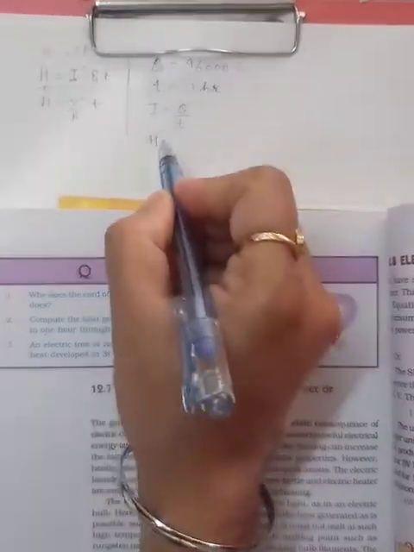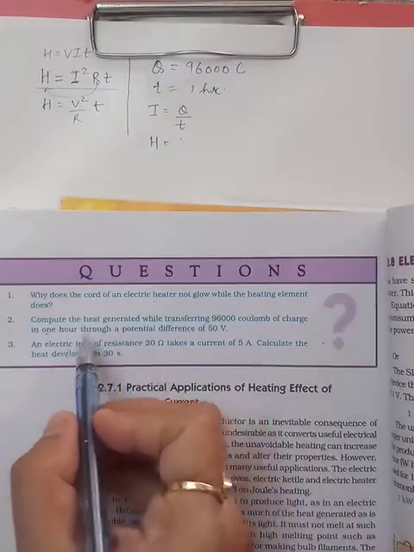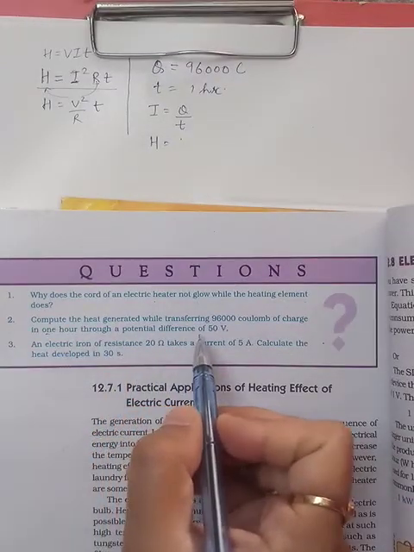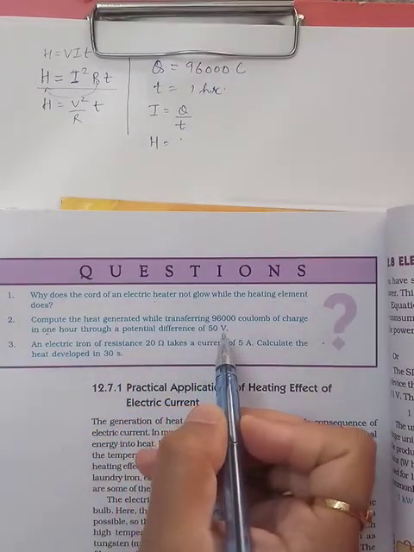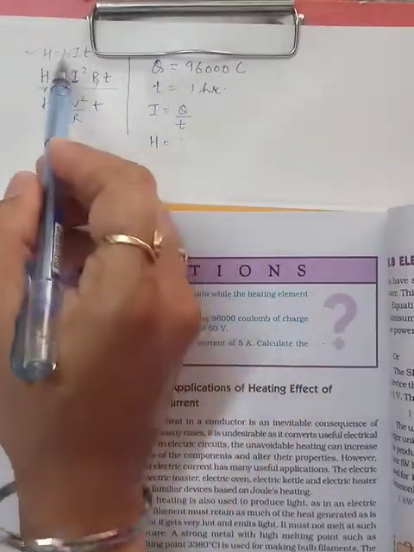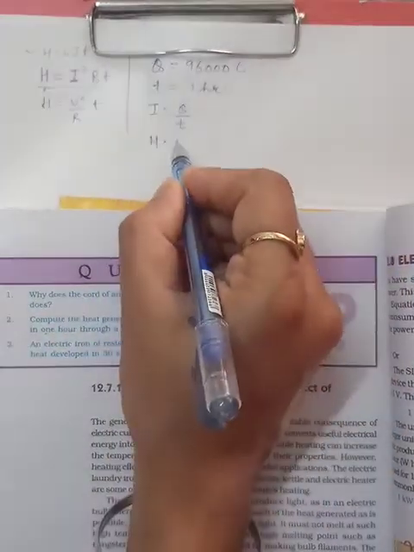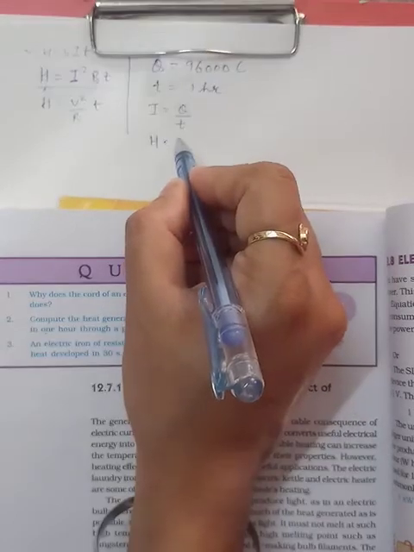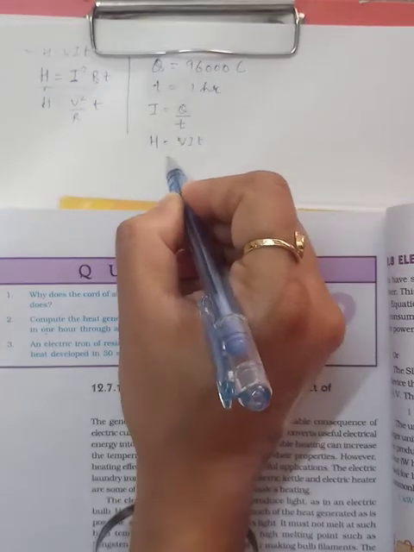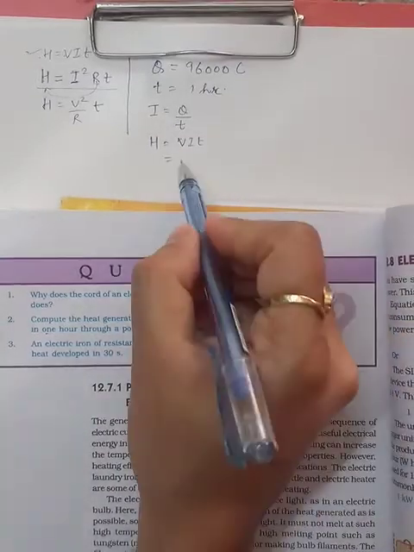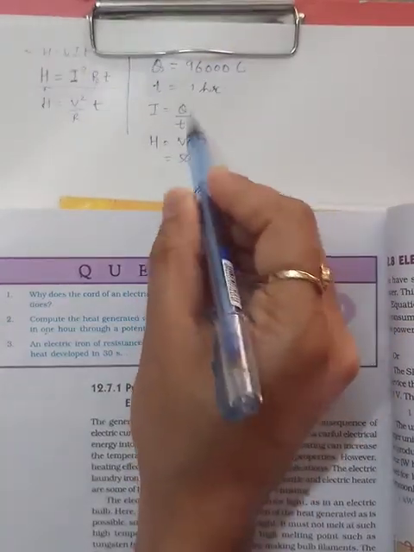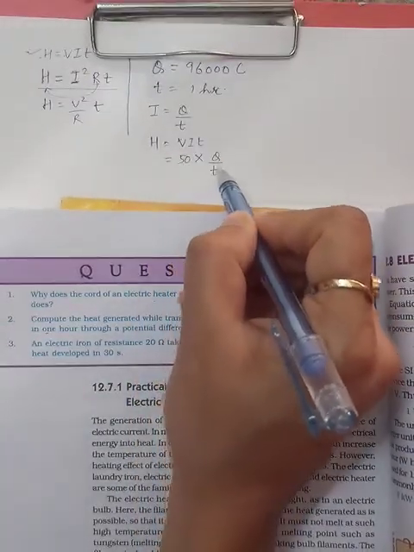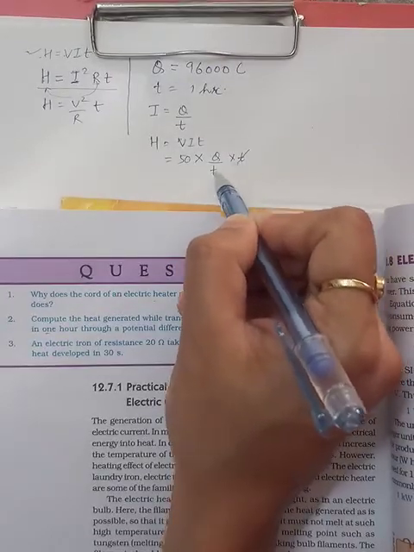We have to find out heat. The formula we are going to use is VIT, because the potential difference is given. So what is V? V is given, 50 volt, multiplied by I, which is Q by T over here, multiplied by T. T will be cancelled.